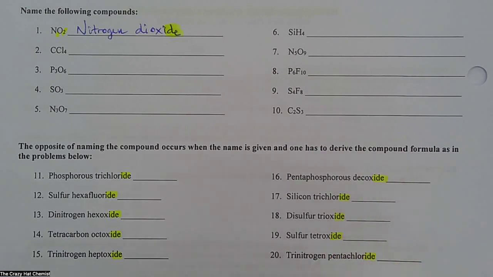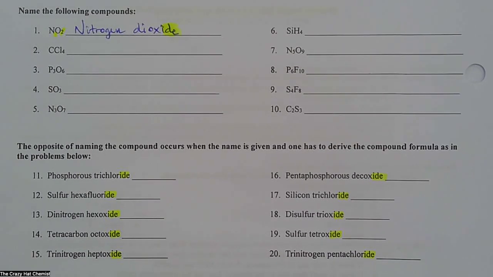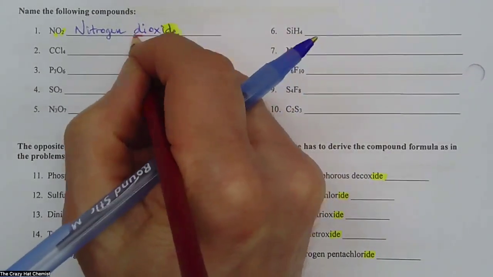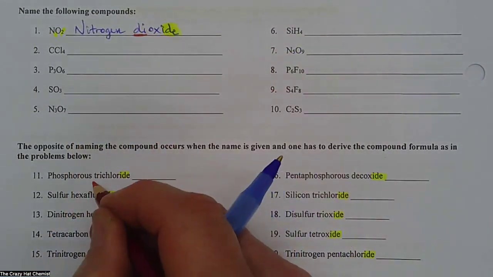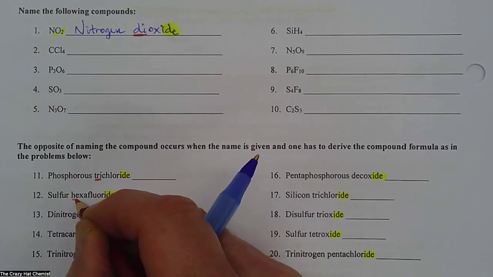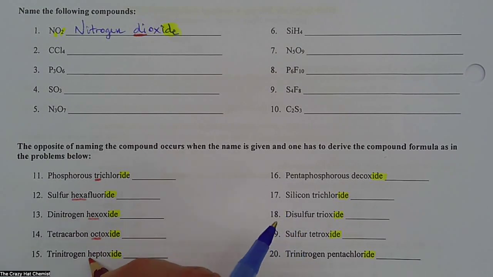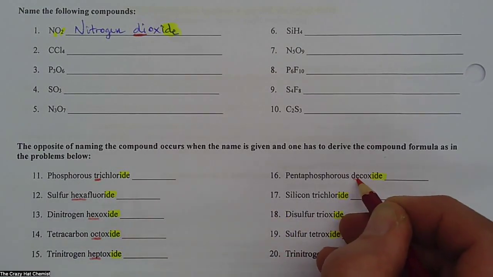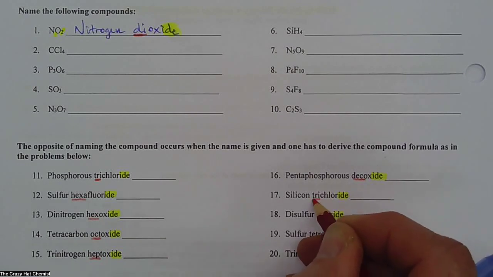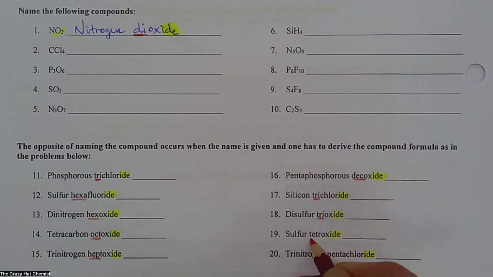So make sure that you have the IDE ending, okay? And you are always using a prefix for the second element. You should see that there's a prefix for every one of the second elements, and that is essential here. Is there a prefix for the first one? Only when there is more than one. But there's always a prefix for the second element. Hopefully you see that right there, and I'll try to remain with that same pattern.